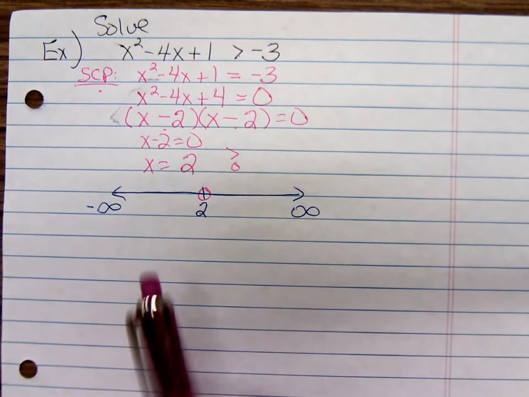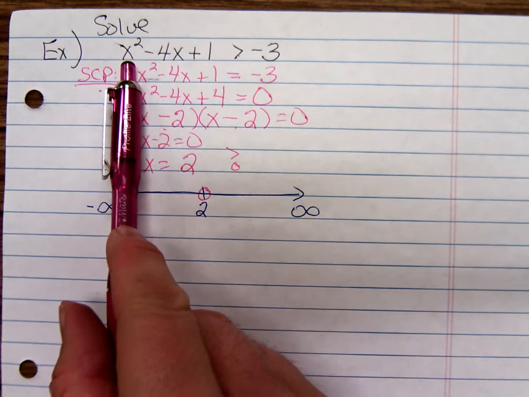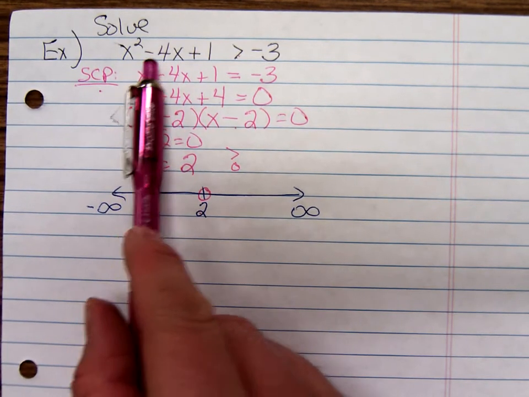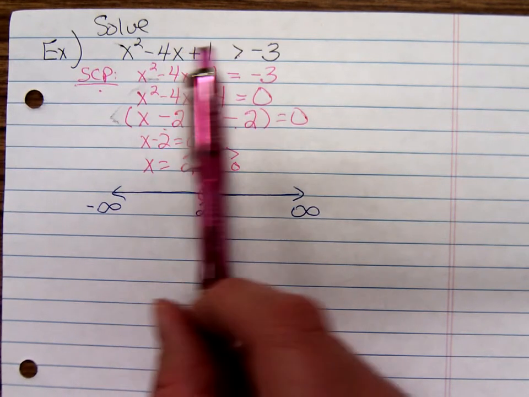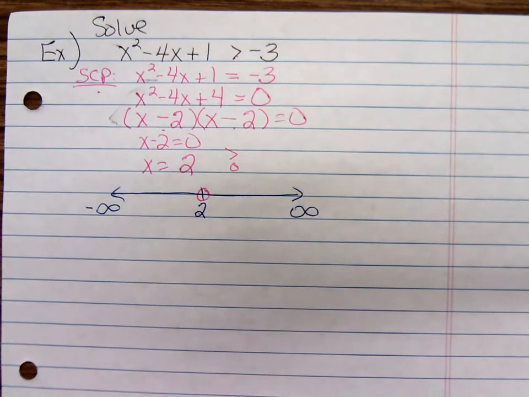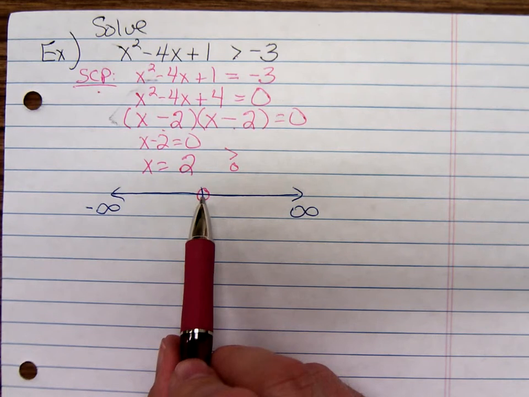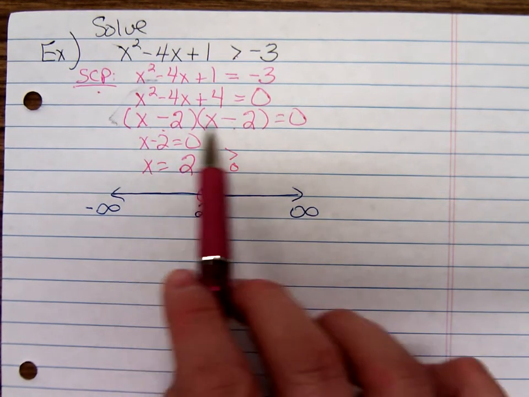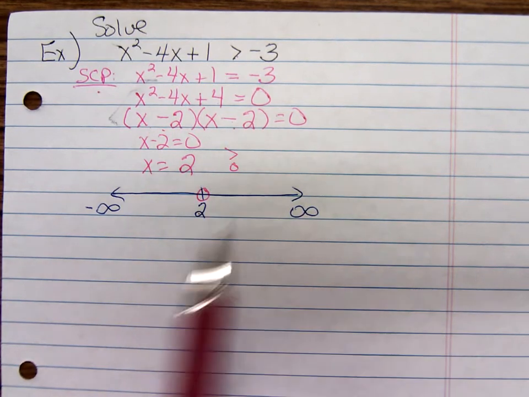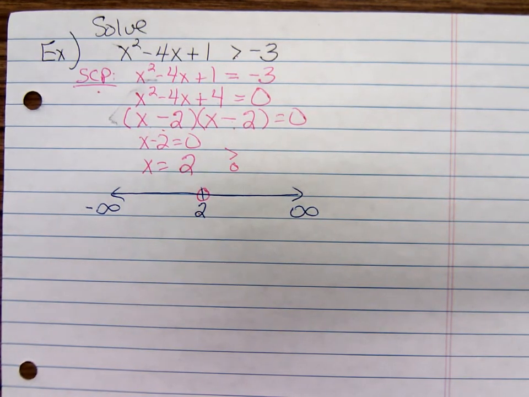If you actually plugged in a 2, 4 minus 8 plus 1, you would have negative 3. Negative 3 greater than negative 3, that's false. Open circle. The reason I just made up this one to do is to show you with the repeated factors, it might not just alternate. You better test both intervals.